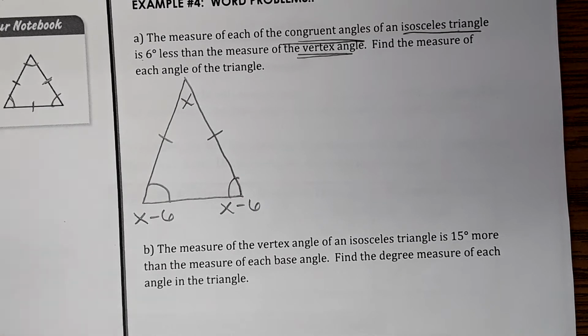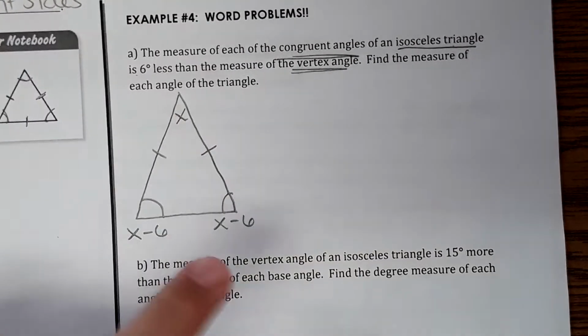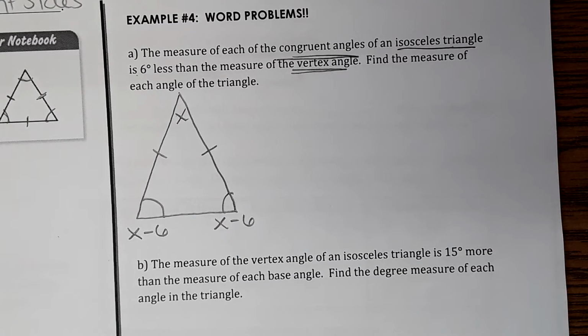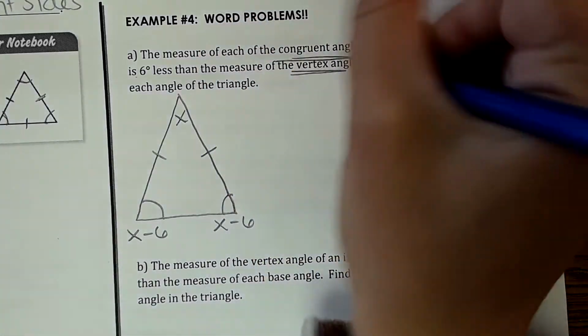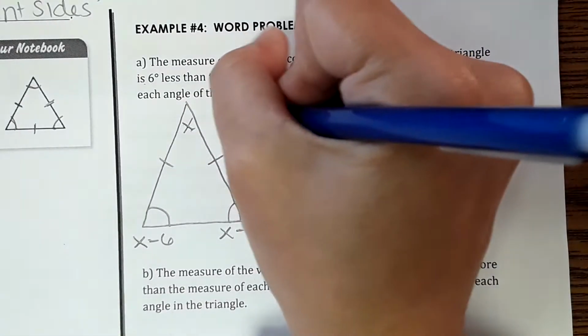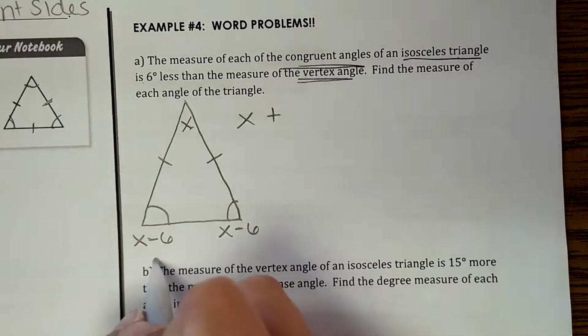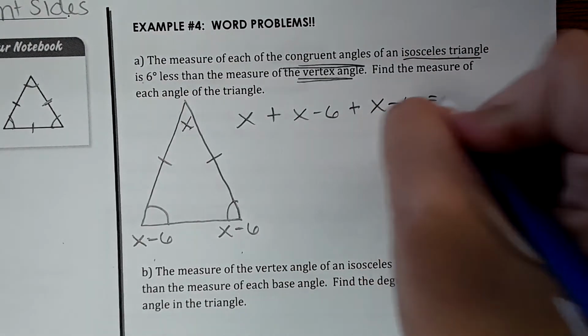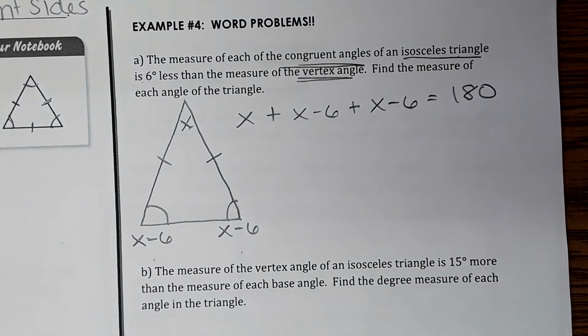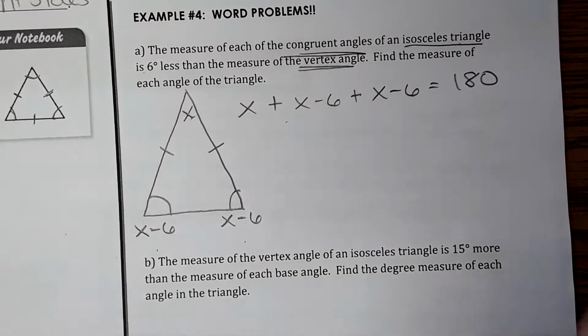It said the congruent angles are 6 less than the vertex angle, so that's why I wrote it like that. Now it's asking for the measure of each angle. I'm going to first figure out what x is, and these three angles should add to 180. So I can just say, okay, x plus x minus 6 plus x minus 6 equals 180. Now I need to combine like terms to solve this.